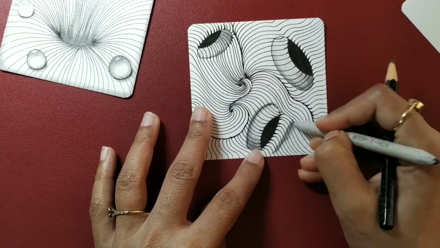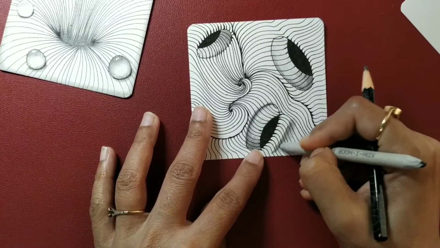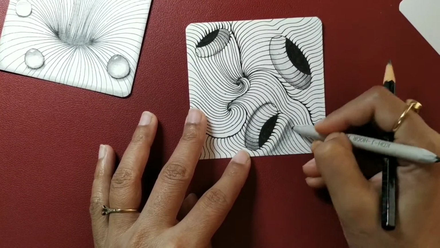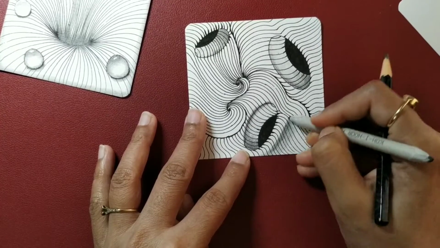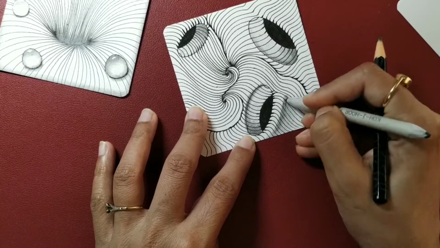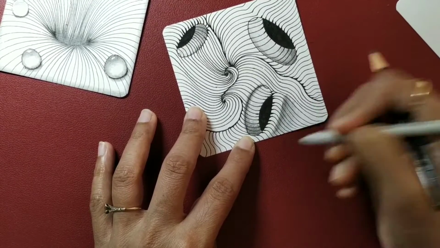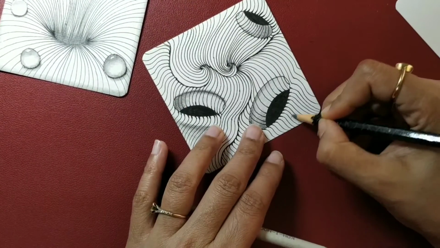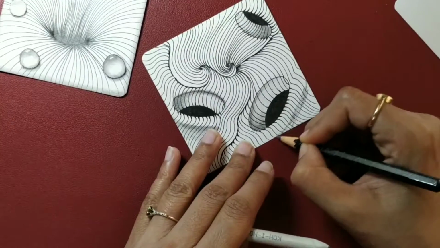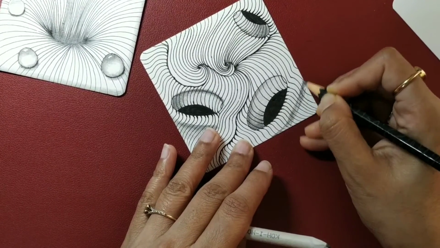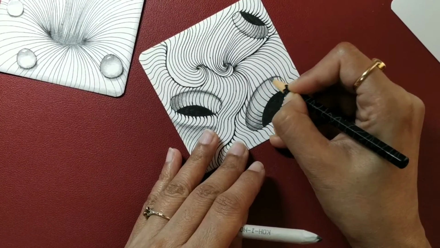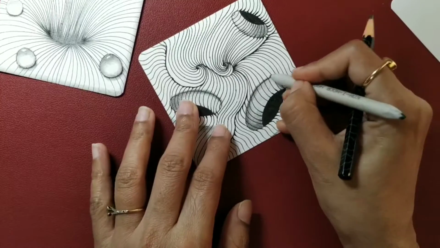There's a curve here, so I'm just highlighting the depression. A little bit, here and there. Again, if you want, you can highlight a little on the upper side where lines are going.